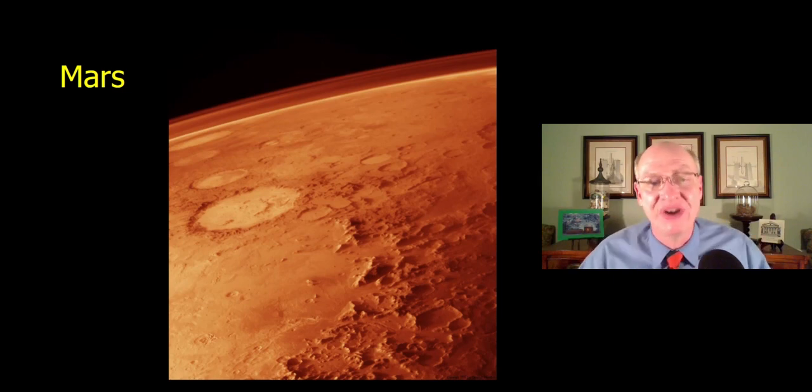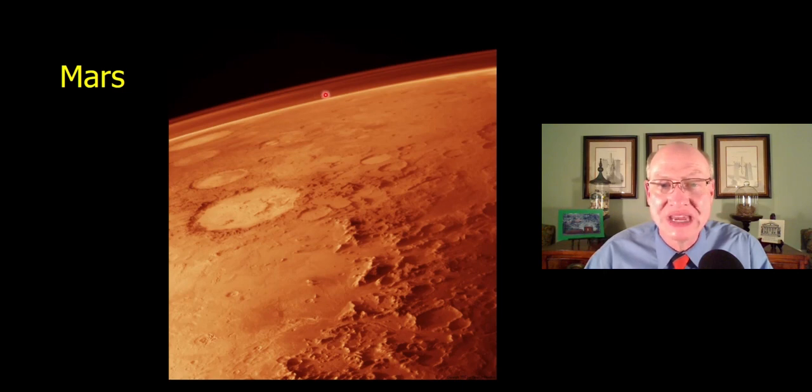So you can see here the very thin atmosphere on Mars. You can even see some layers in the Martian atmosphere. The Martian atmosphere, as we'll find out, is much thinner than the atmosphere on the Earth, but you can still get clouds on Mars. So these are some water vapor clouds that formed in the atmosphere on Mars.